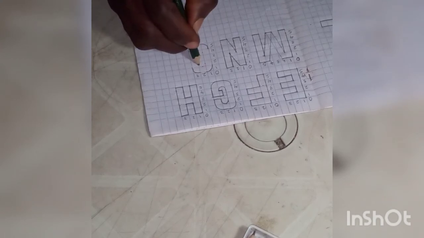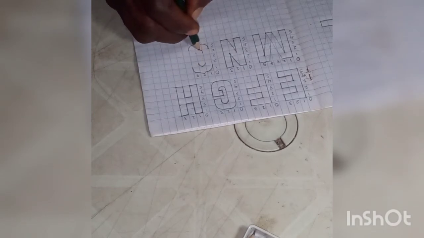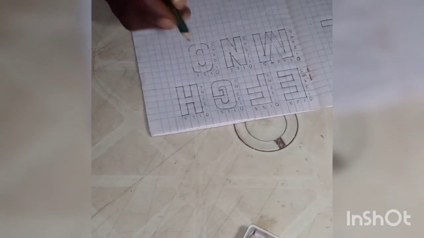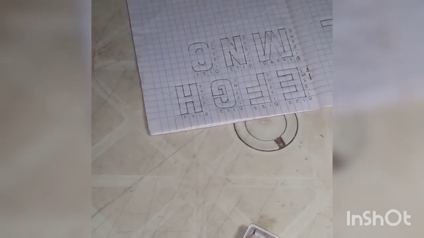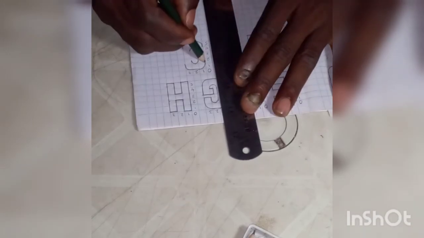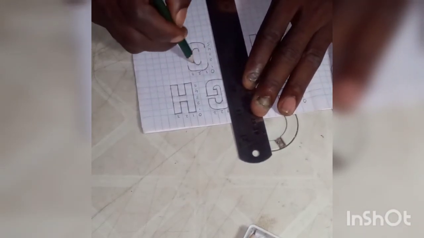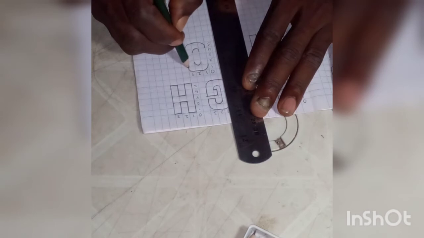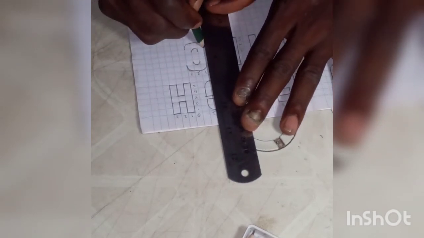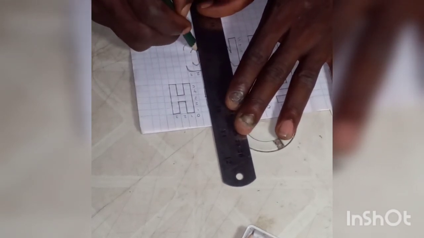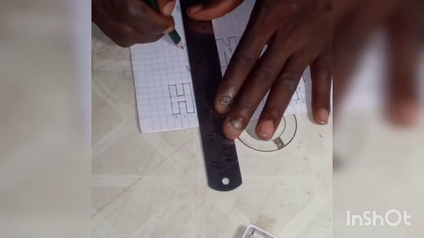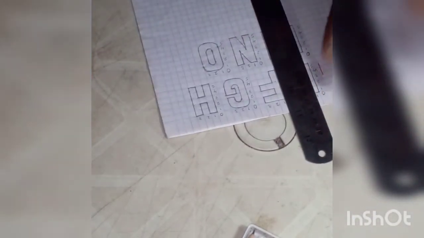Now you curve this with this, and you curve this with this. Now you merge this together, and then here we go. This goes with this goes with this, same thing here and here. Let me curve here a bit. And we have our letter O.